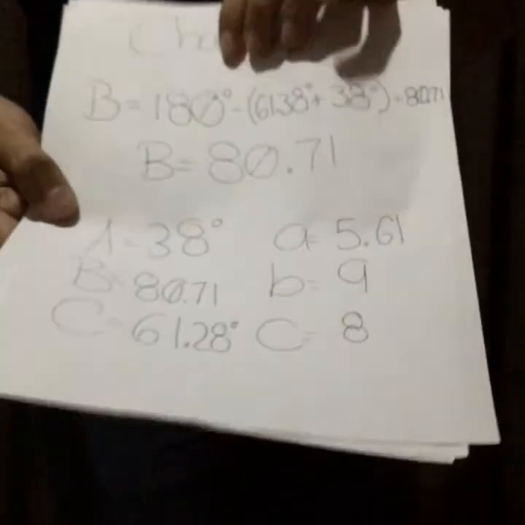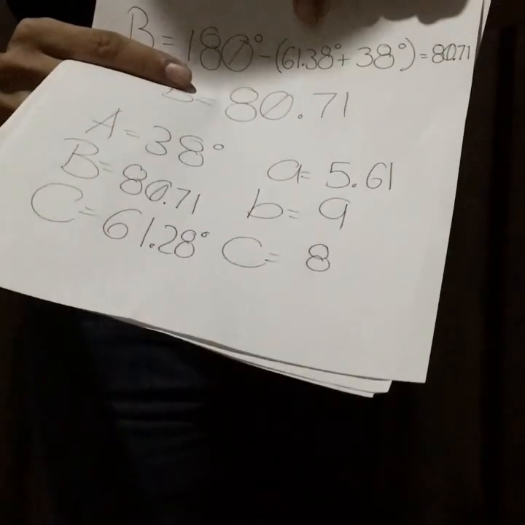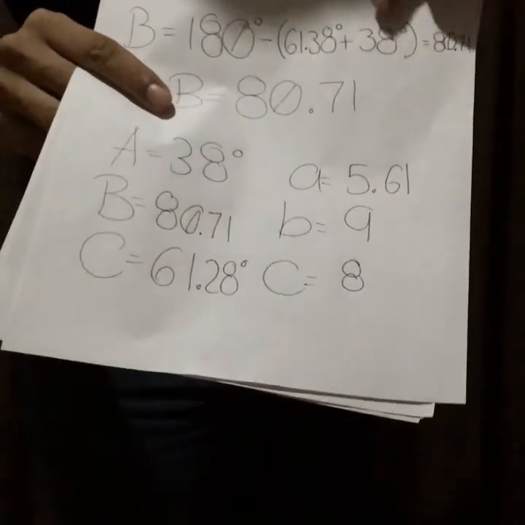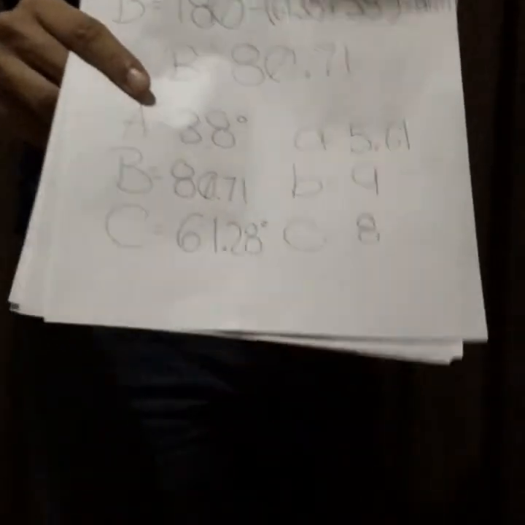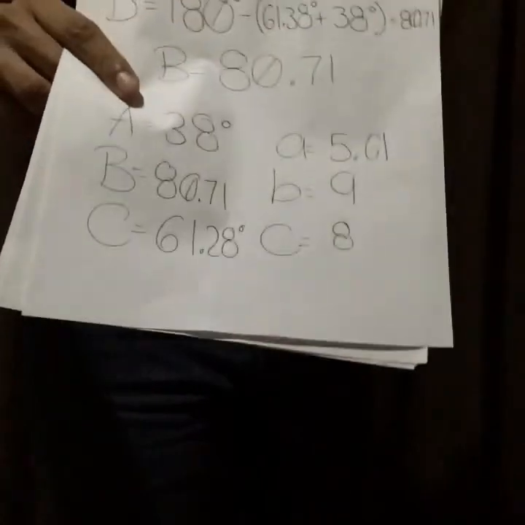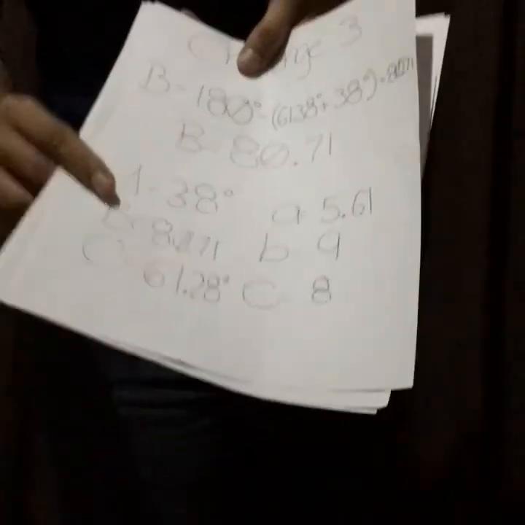And now the last and easiest part is getting the B. We already know the value of two angles, and we also know, because of the laws of triangles, that all triangles have a total of 180 degrees. So we can get it with a simple operation. It would be 180 degrees, the value of the whole triangle in angles, minus 61.38, the C we already got, and 38 degrees, the value we already had of A. That is equal to 80.71. So the angle B is equal to 80.71.